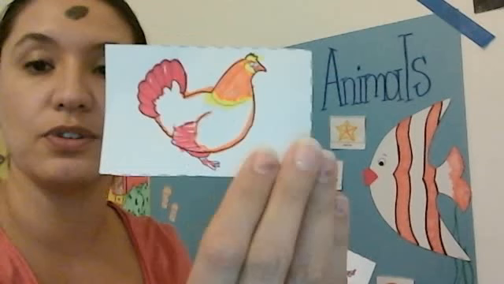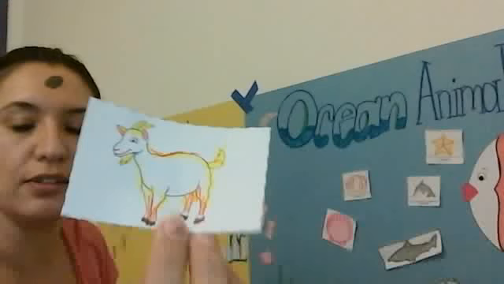Here is a duck, and here is another animal. It does have a tail, but does this tail look like the one over here on the ocean side, or does it look like the one over here on the farm side? So that would be the student's job, to go ahead and tell me the difference.